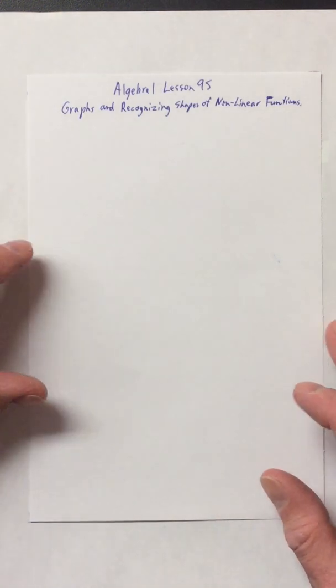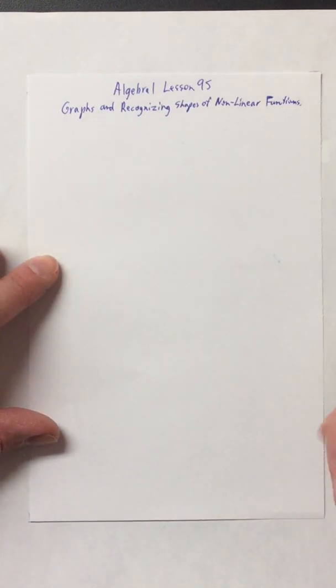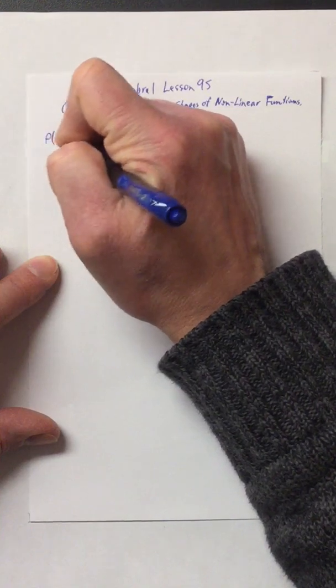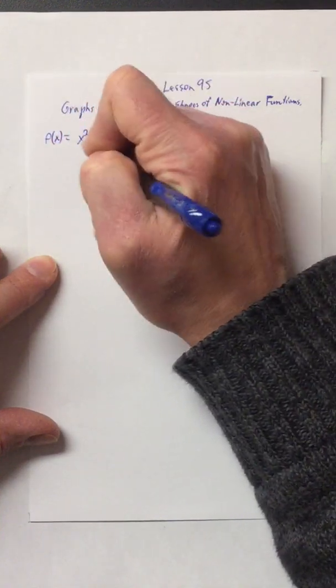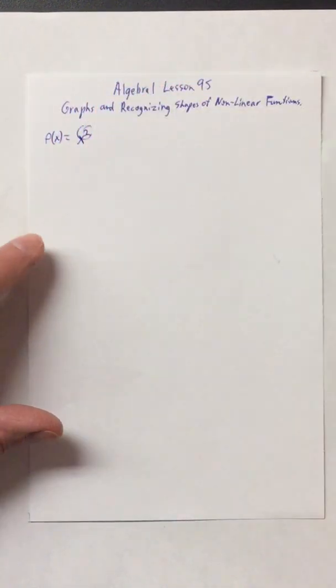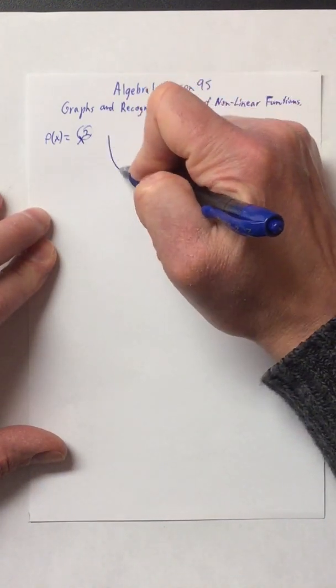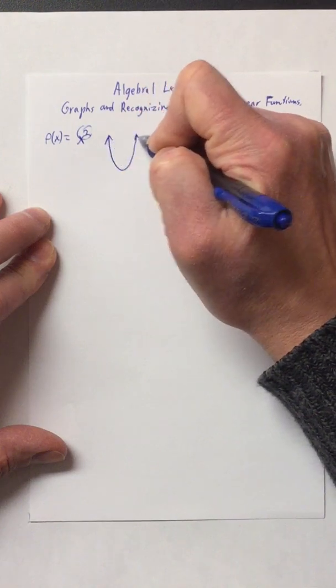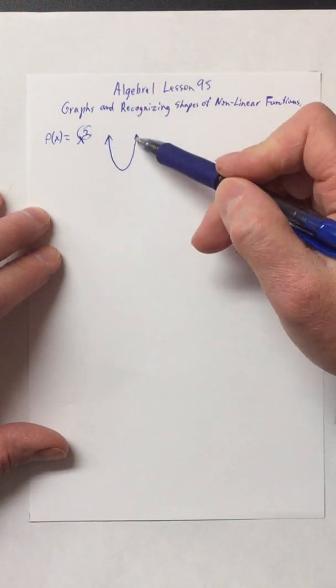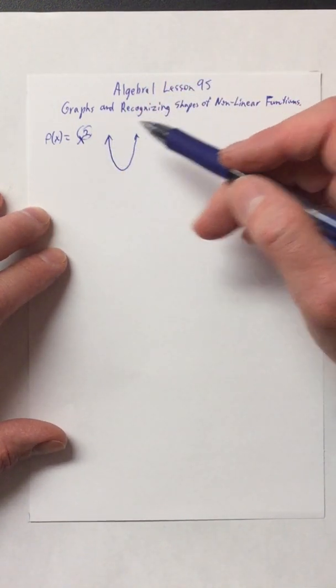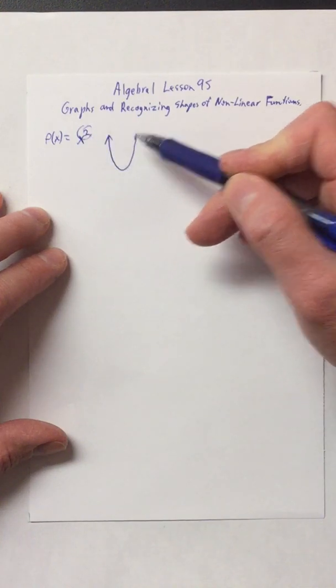First of all, if we have, for example, f of x is equal to x squared, if we have a squared in there, then it is going to graph into a shape that we call a parabola. It looks kind of like this. Okay, parabola. Squared in there, going to shape like that.